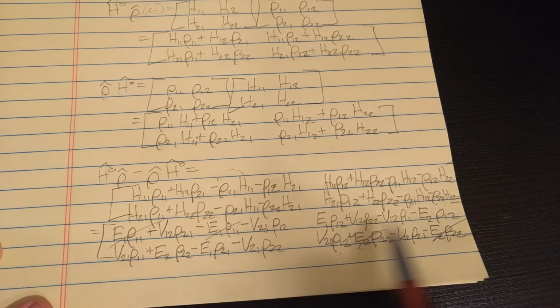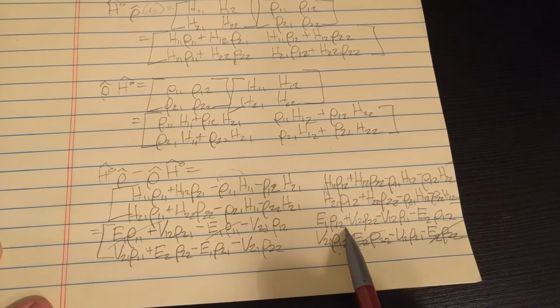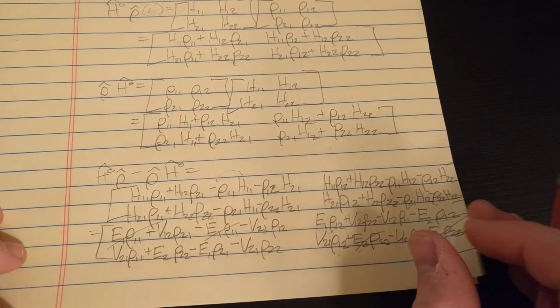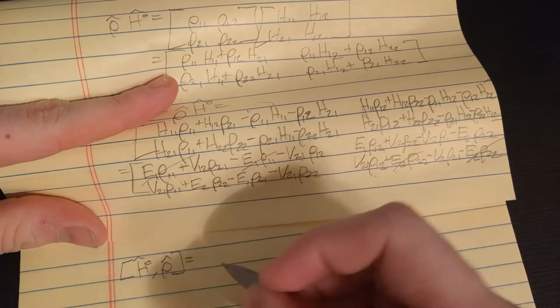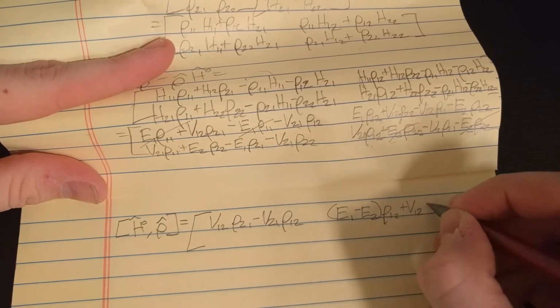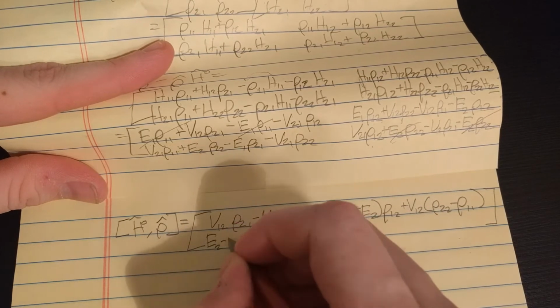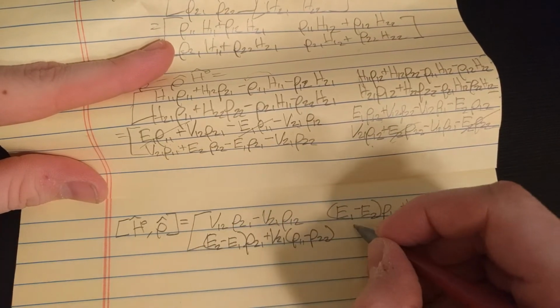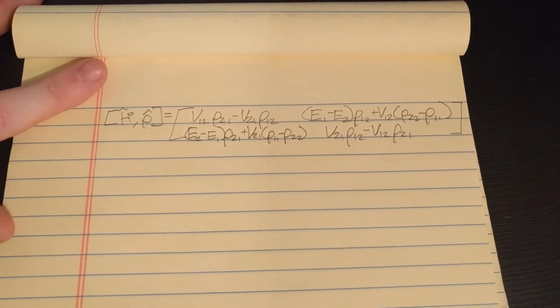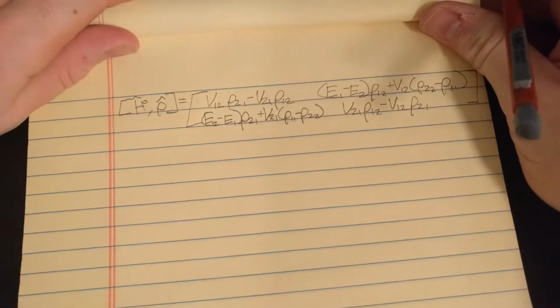We have a rho 1, 2 here, so I'm going to group that. And we have a V12 here. And we have something similar down here. So I'll write that on the next page now. Okay, so that's our commutator, and that was the hardest part, math-wise, that we have to do.